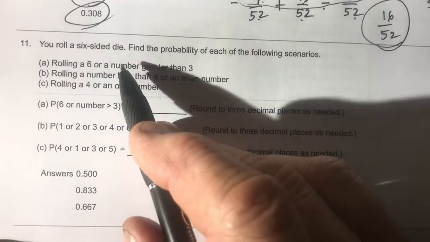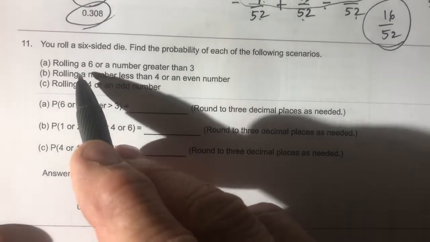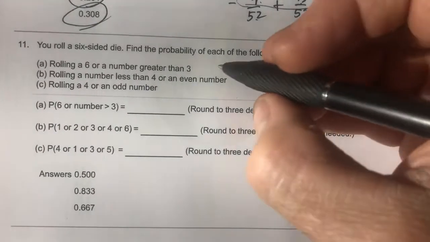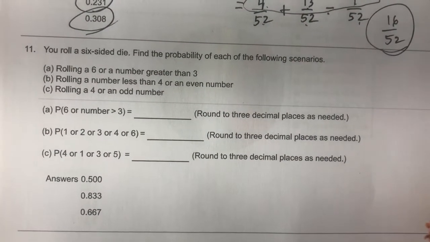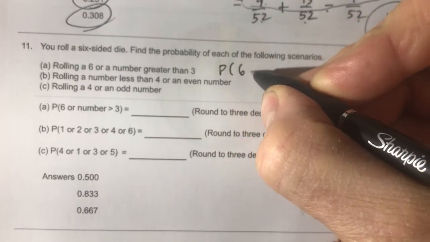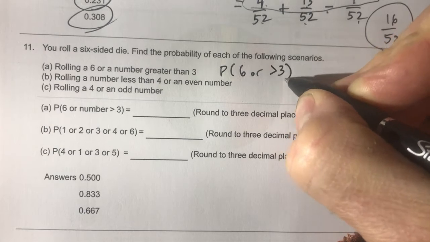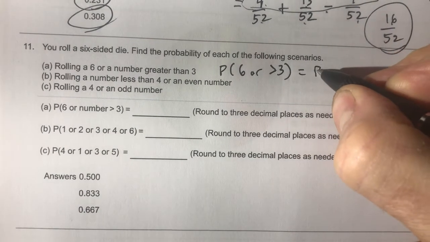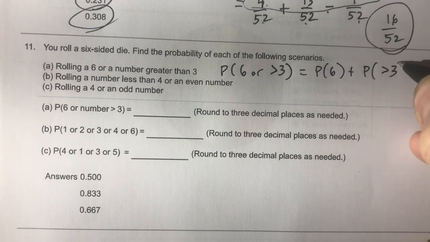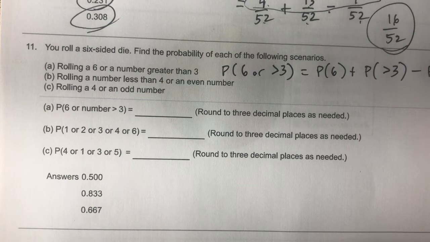Okay. Number 11. You roll a 6-sided die. Find the probability of each of the following scenarios. So probability of rolling a 6 or a number greater than 3. All right, these are not mutually exclusive. So that's going to be a probability of 6 or greater than 3 equals the probability that you're 6 plus the probability that you're greater than 3 minus the probability that it's a 6 and greater than 3.